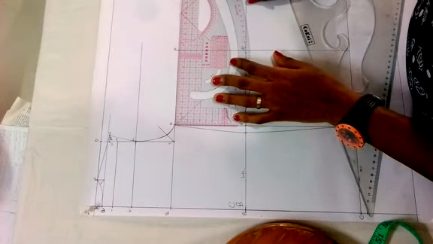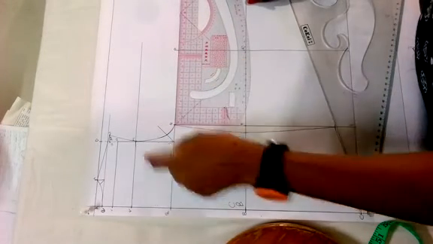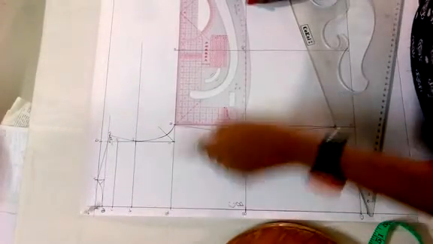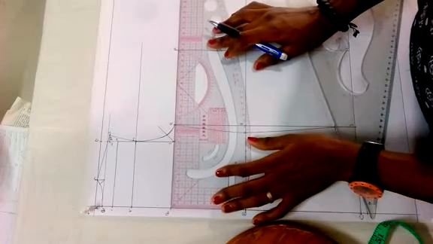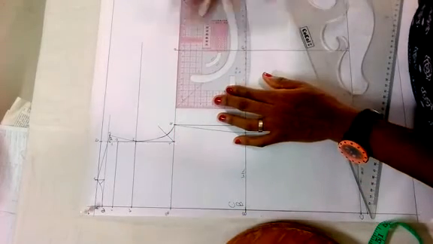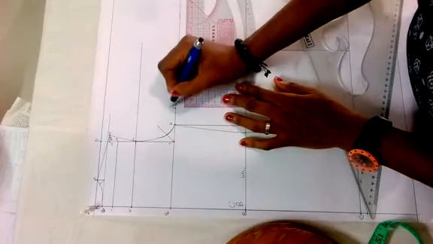You take it up. First thing first is to determine, just the same way we determined the back width. You do the same thing. You can quickly measure, not to waste your time. You can quickly measure like that. Can you see what I'm doing? So this will be J1.